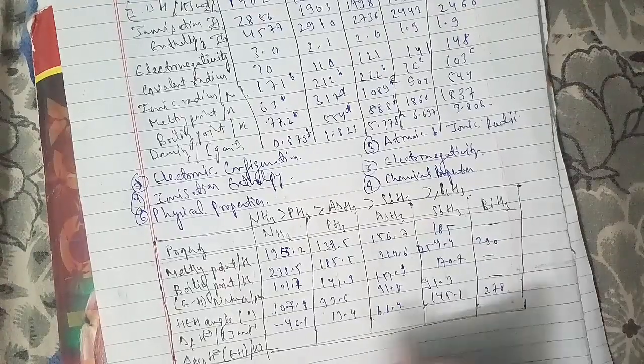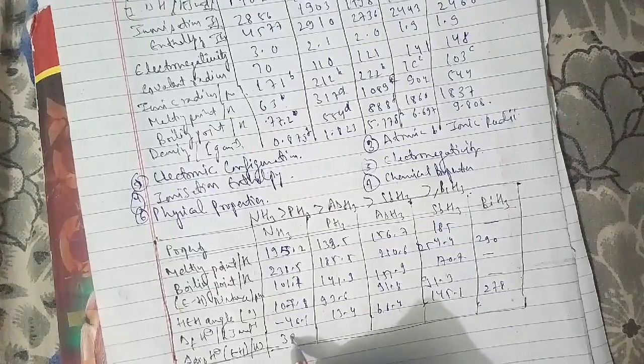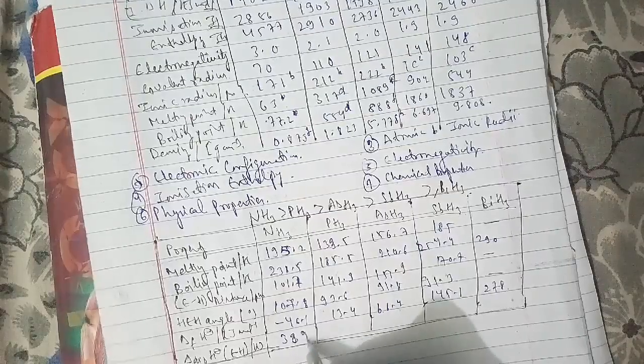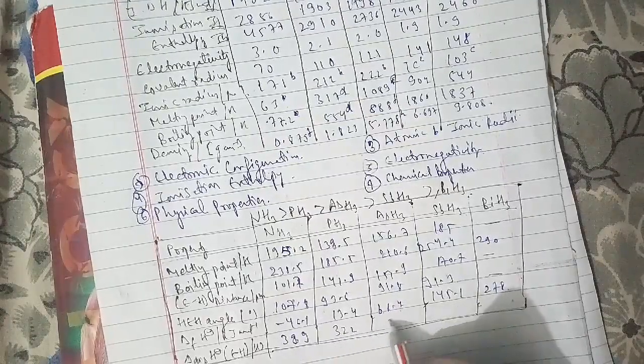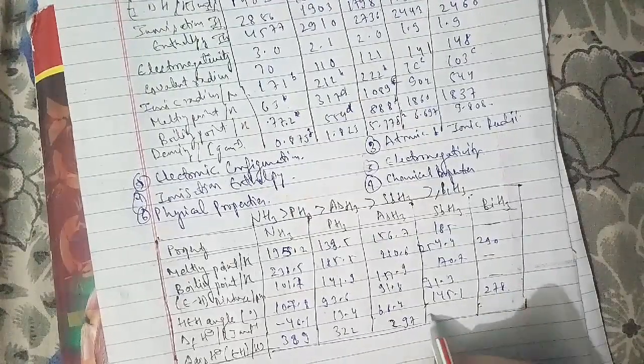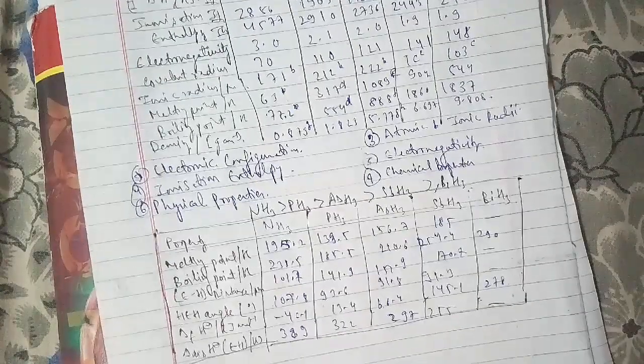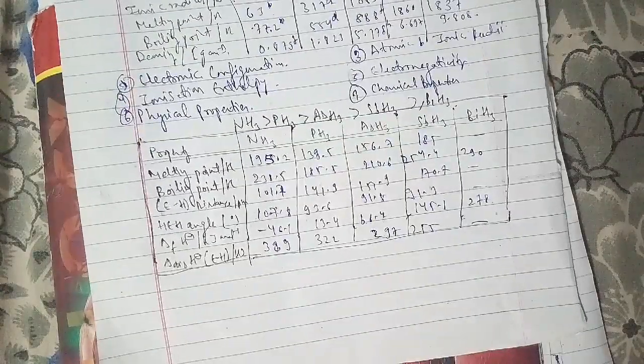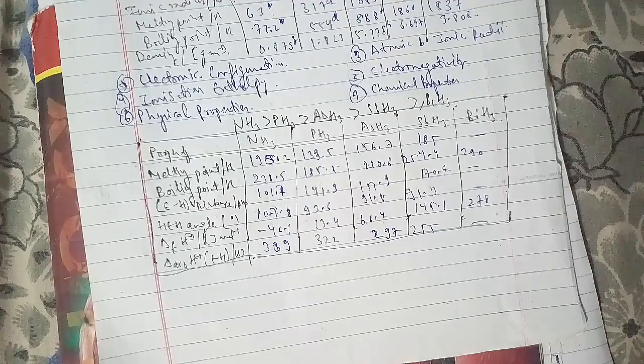These were all important topics that we have to talk about. So now the table has been completed.